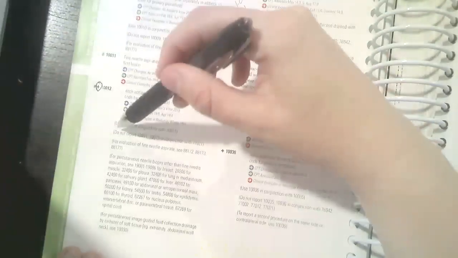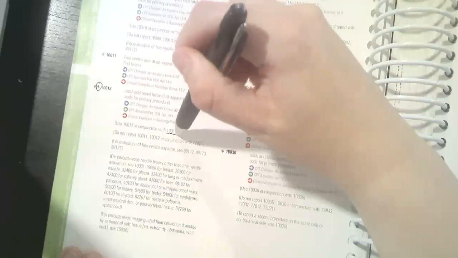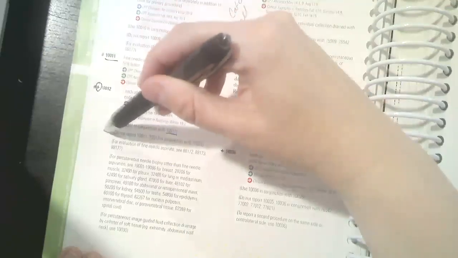It's an add-on code. And then if you look underneath this code, this is very helpful in this section. They have a lot of guidance here underneath the code. And it will tell you to use this code in conjunction with 10011, which is the code right above it. It will tell you do not report it with any of these codes, okay? So it gives you a ton of information about how to correctly use this code.